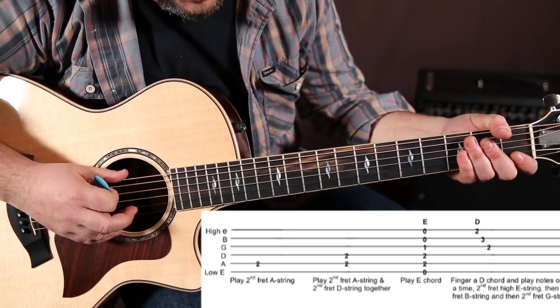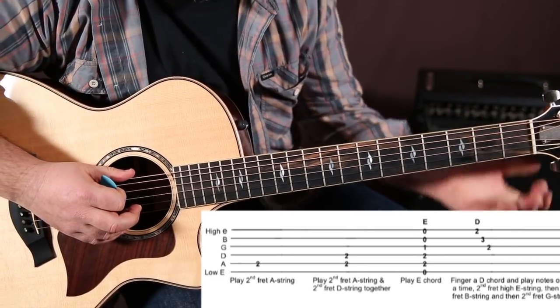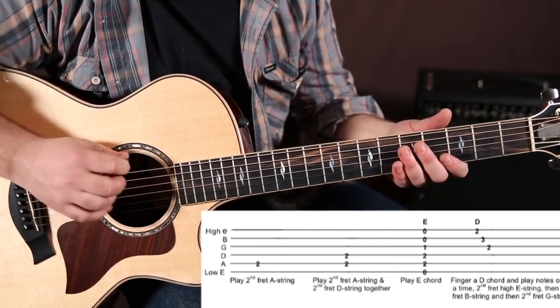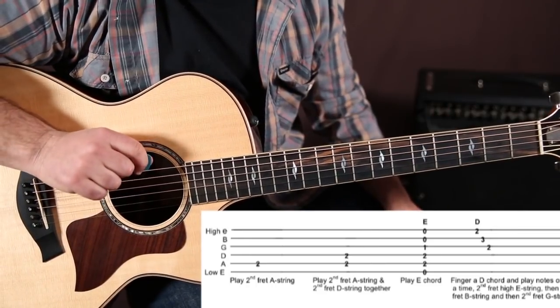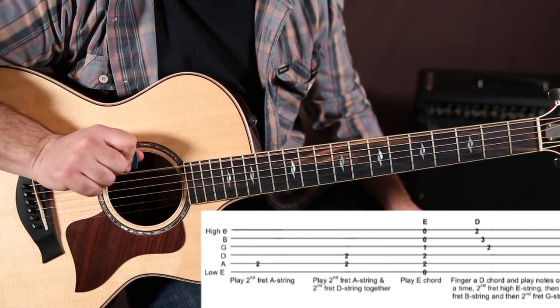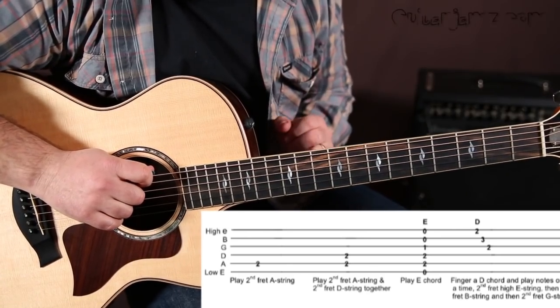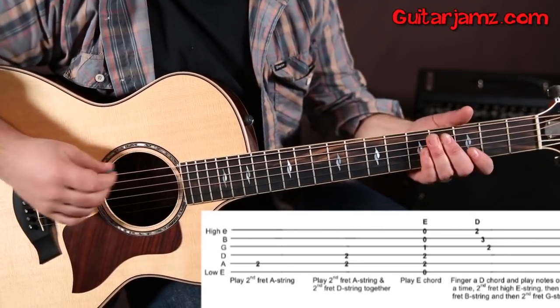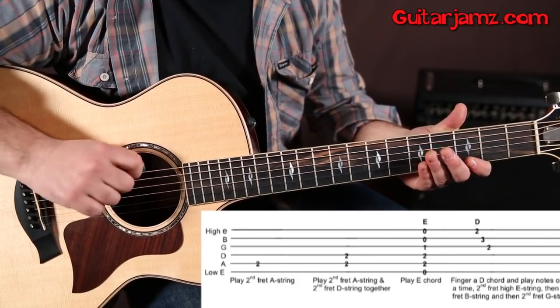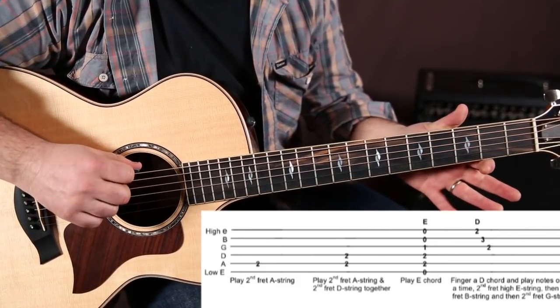Now, if you look there, it says low E. That's down at the bottom of the chart, but that means this E string right here. Low E because the sound is low. So the bottom line represents this lowest string on the guitar right here.